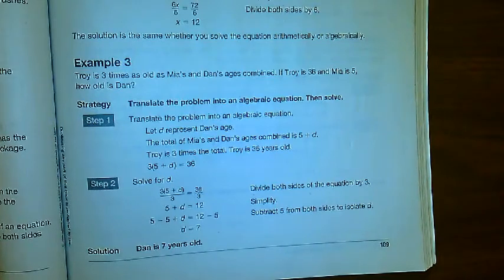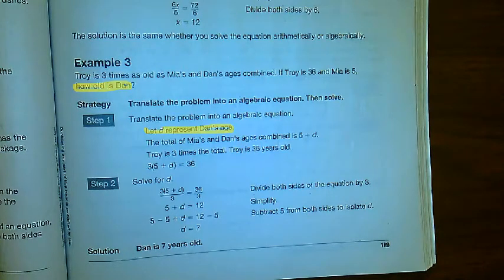All right. So Troy is 3 times as old as Mia's and Dan's age combined. If Troy is 36 and Mia is 5, how old is Dan? So what we are looking for, let me highlight, bigger. So we want to know how old Dan is. So this is going to be our variable. D represents Dan's age.